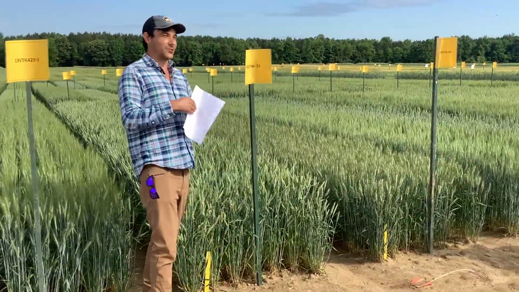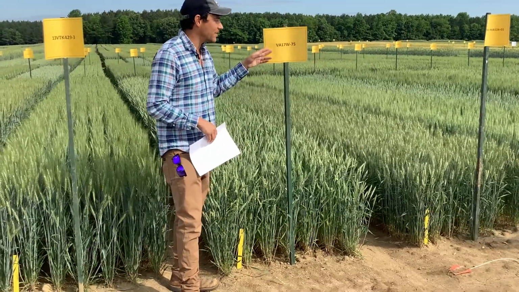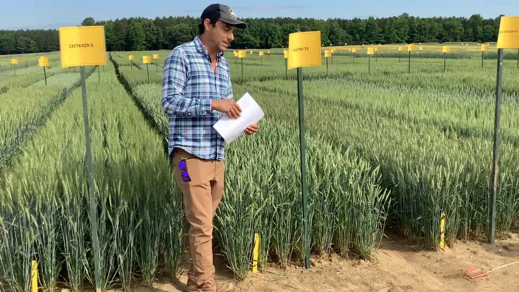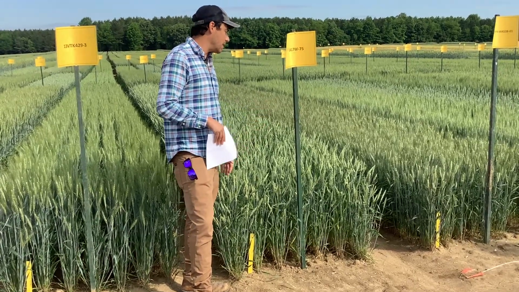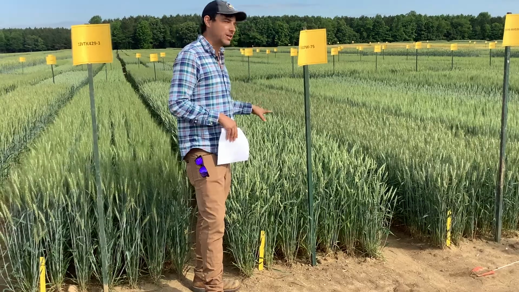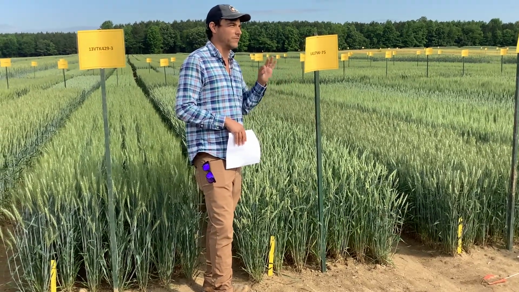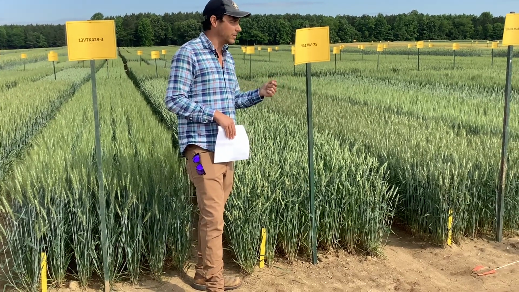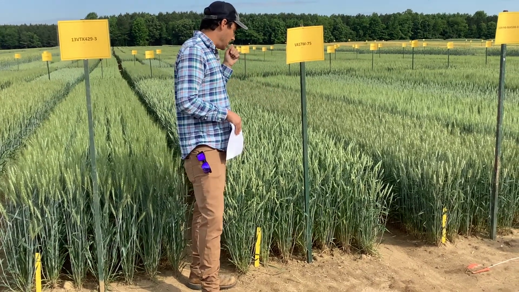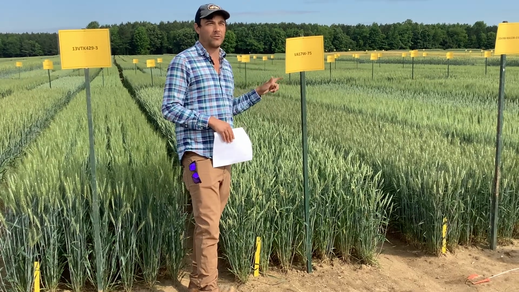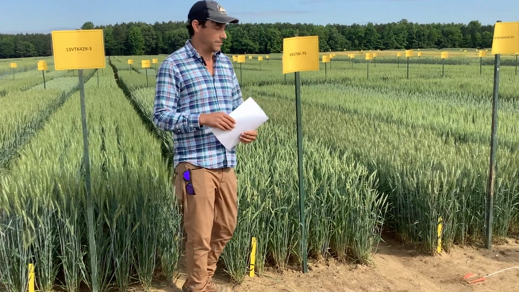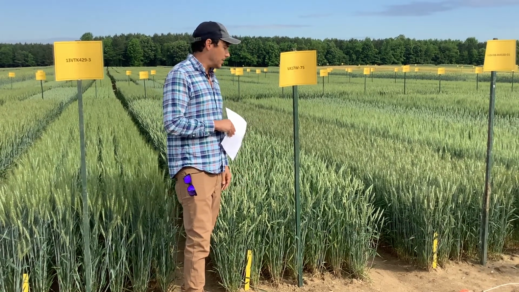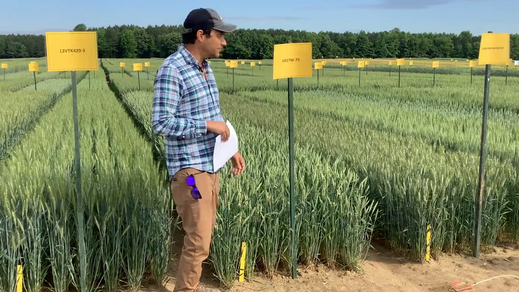So my first release, 17W75. I didn't make this cross, obviously. This came from Carl, but it's performed very well in the program. It is second place in the 3-year average in the official variety trial. It has excellent scab resistance. It's a little early, high test weight, and good leaf rust and 0 powdery mildew, which has been wonderful. It really looks wonderful here this year. So we're really excited about this one. That was released this spring.